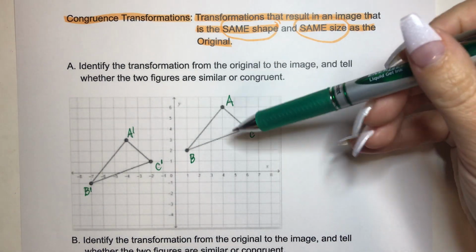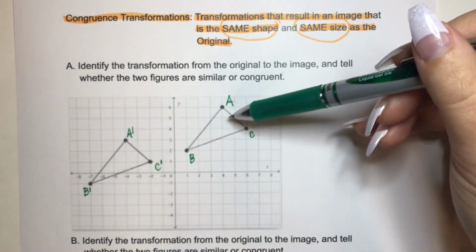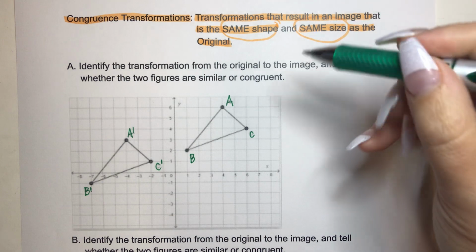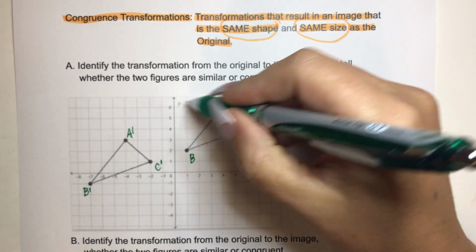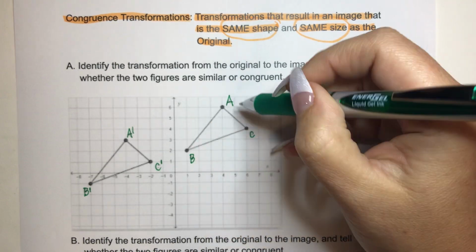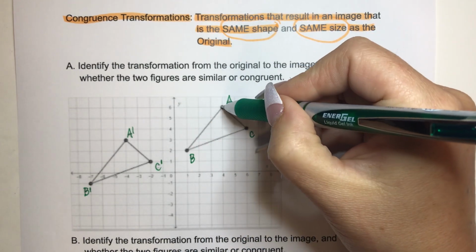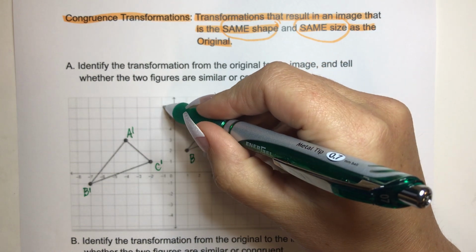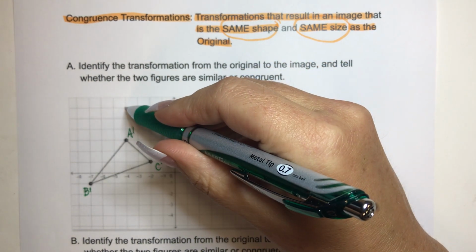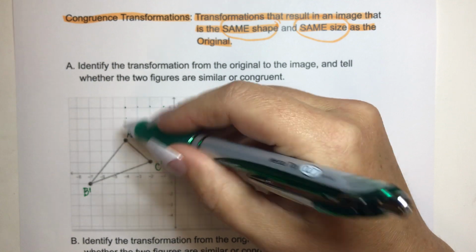What about a slide? Does it look like we're starting here and sliding, which would be a translation? You know what? It kind of does. Let's see if it goes the same distance every single time for each one of these vertices. From A to A prime, it goes 1, 2, 3, 4, 5, 6, 7, 8, and then down 1, 2, 3.